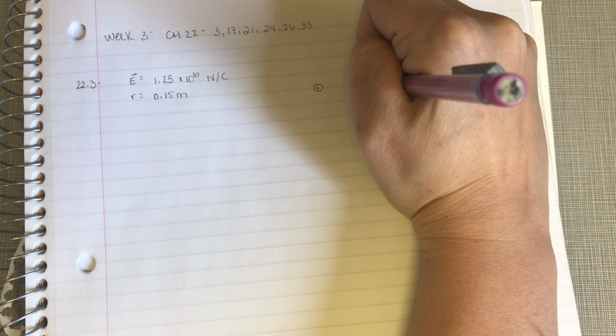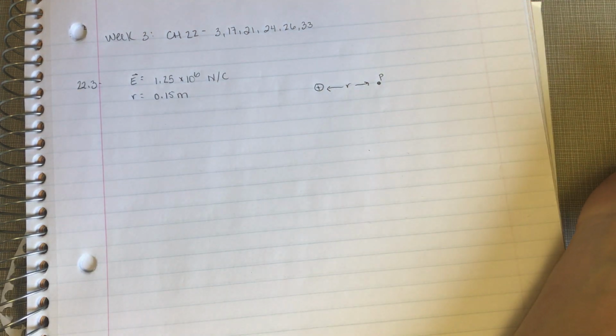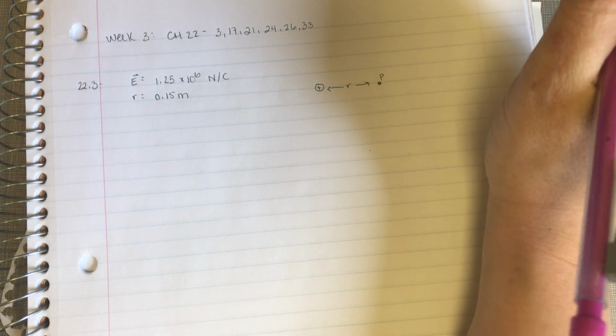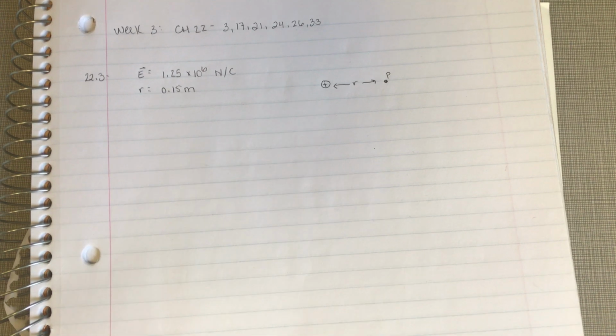So we have our little point charge here, and here's our little point of interest over there. There is no other source of electric field in the region other than this point charge. A, what is the electric flux through the surface of a sphere that has this charge at its center and that has a radius of 0.15 meters? And B, what is the magnitude of this charge?